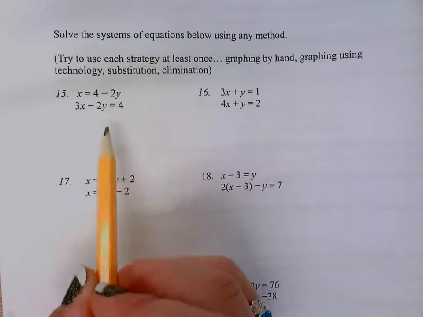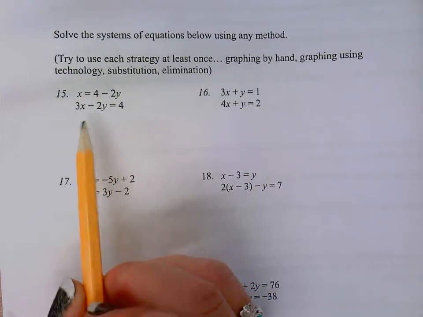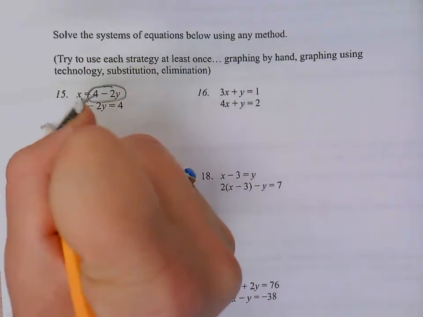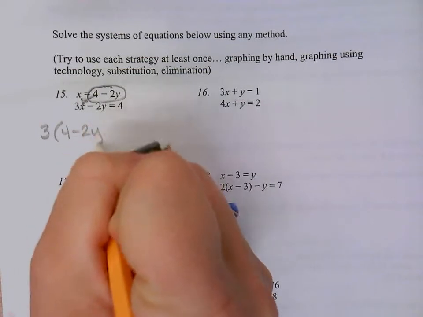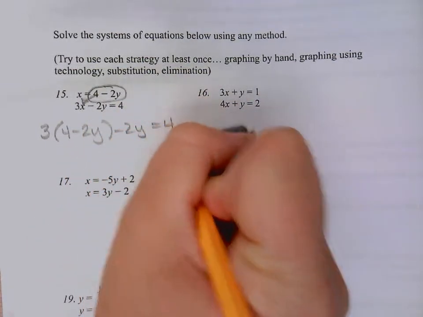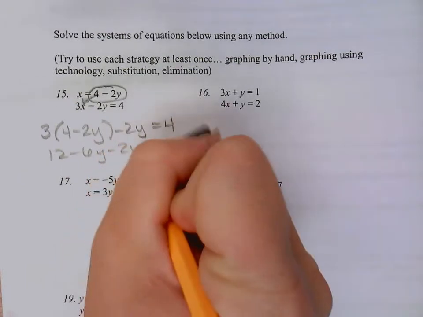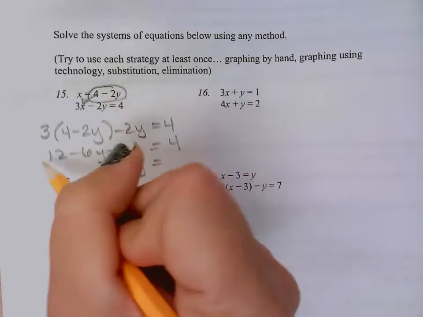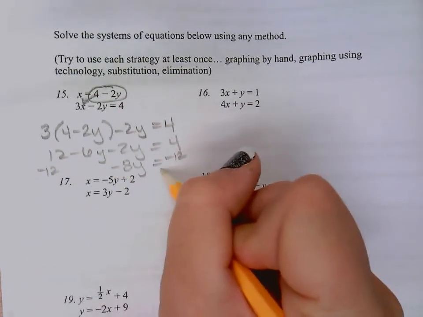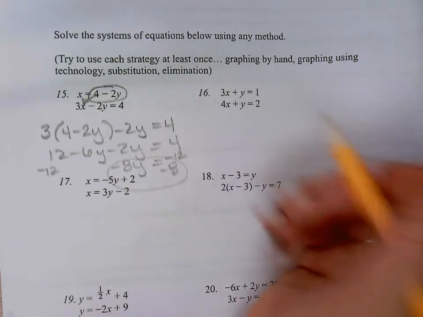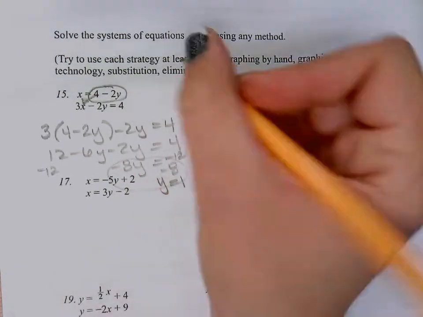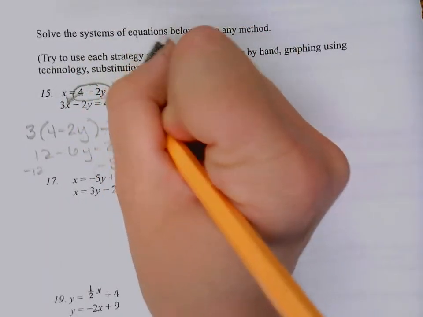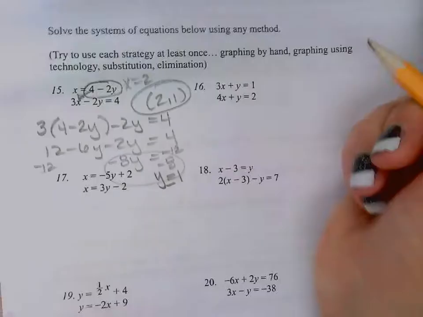All right, so this one looks like it's set up for substitution. So I'm going to take this and put it in for x in the bottom equation. So 3 times 4 minus 2y minus 2y equals 4. 12 minus 6y minus 2y equals 4. So I have a total of negative 8y. And when I subtract 12 to the other side, I also have negative 8. So it looks like y has to be 1. And when I plug y back in up here, 4 minus 2 is 2. So 2 comma 1 would be the solution.